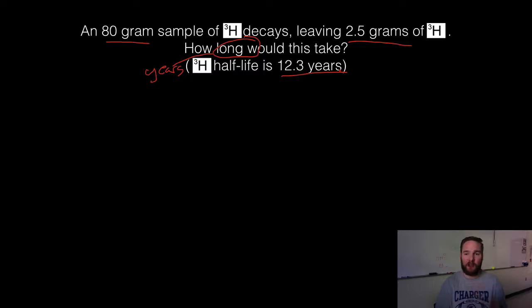Okay, so let's always start with what we know, our starting amount, right? So we're starting with 80 grams. And we need to figure out how long this would take, right? So we need to figure out time, right? So we know also that there's 2.5 grams left. Okay, so let's start doing some half-lives here.